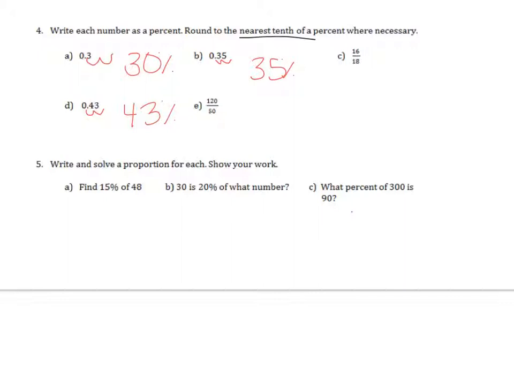For C and E, I'm going to divide 16 divided by 18 in my calculator. And I get 0.888, or 0.8 repeating. If I move the decimal over 1, 2, it's actually going to be 88.9%, because this 8 kept going, and that would need to round up.